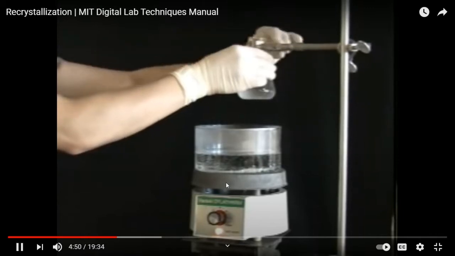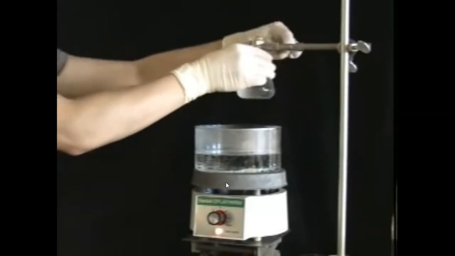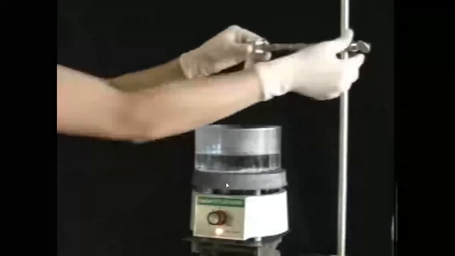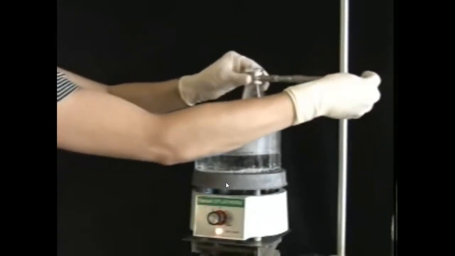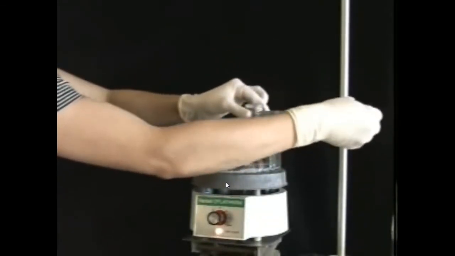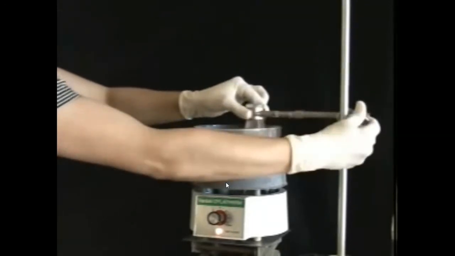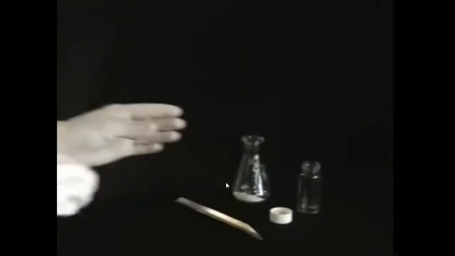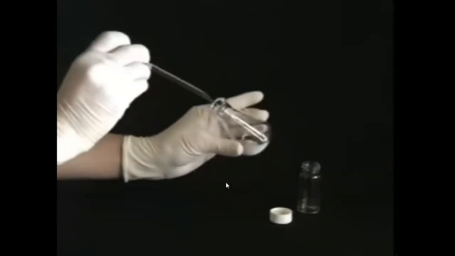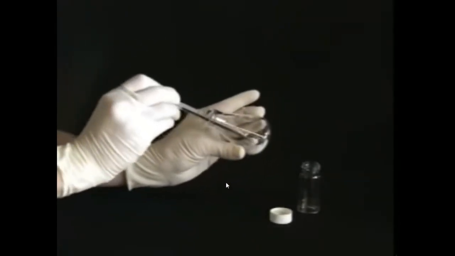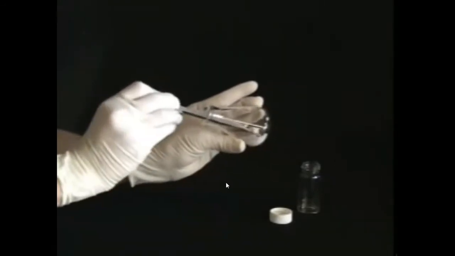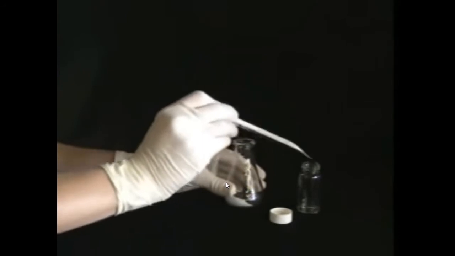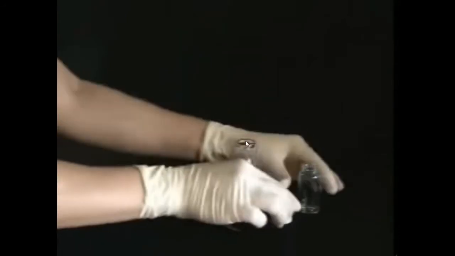Water bath. Remember to add some boiling stones and clamp the flask securely so that it doesn't tip over. Place the sample in an Erlenmeyer flask, but before adding solvent, it is a good idea to set aside a small crystal. It may come in handy later if you have trouble getting crystals to form.